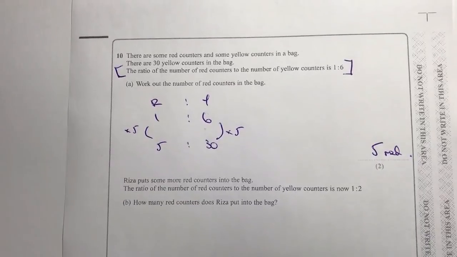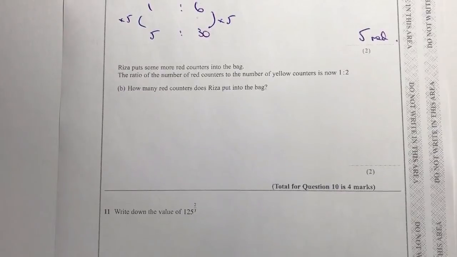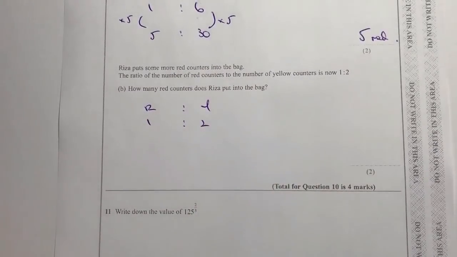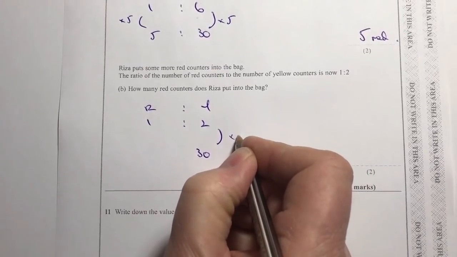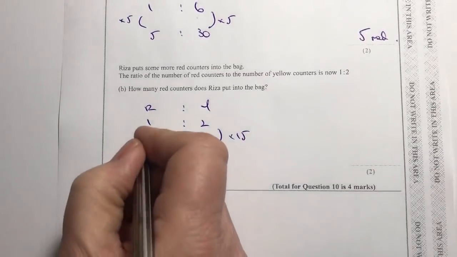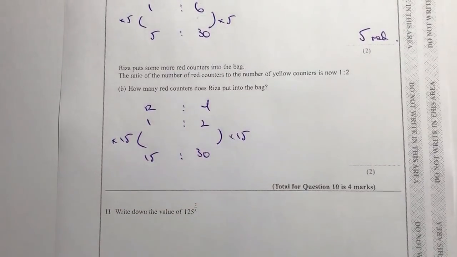We can use a similar idea now with part B, and what we're told is Riza put some more red counters in the bag. The ratio of red counters to yellow counters is now 1 to 2. So let's write that down: red to yellow, 1 to 2. What we're saying is that the yellow counters in the bag haven't changed. You've still got 30 of them, which is now 15 times bigger. Because 2 times 15 is 30, it makes sense to multiply the red by 15 too, so there must be 15 red counters now in the bag.